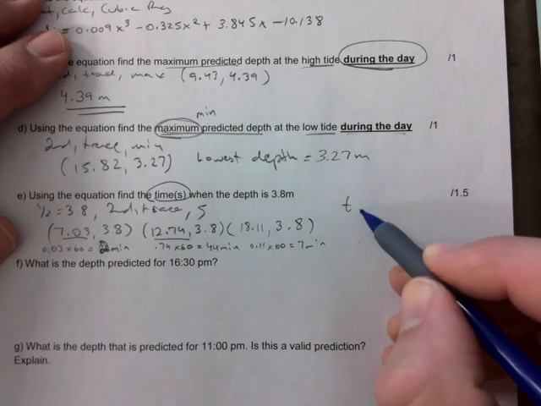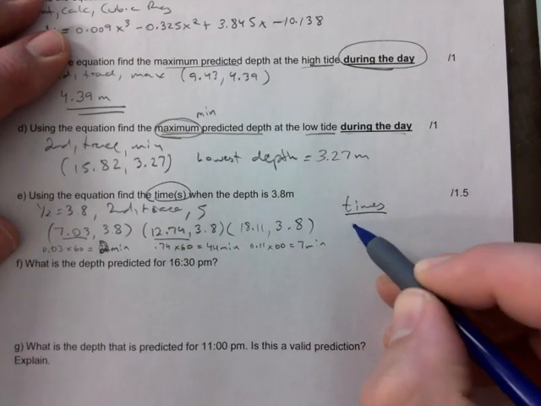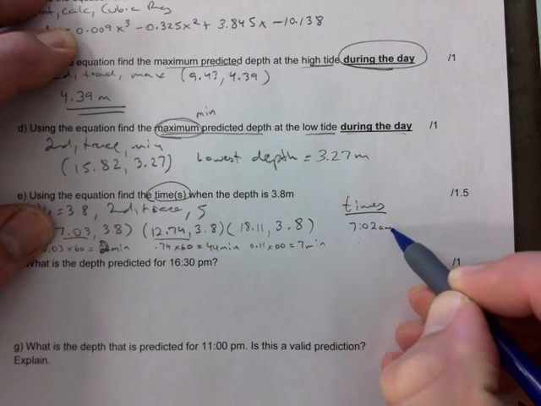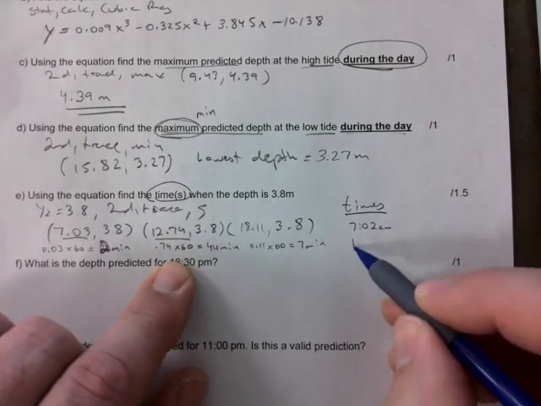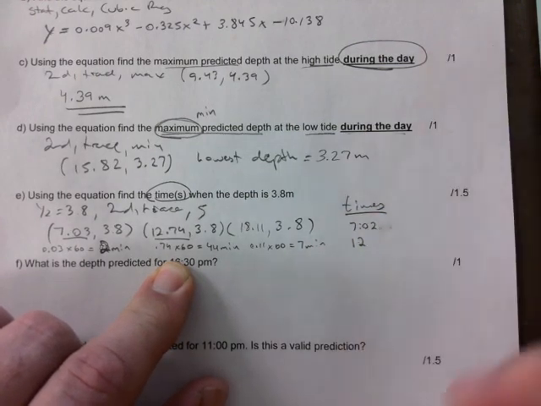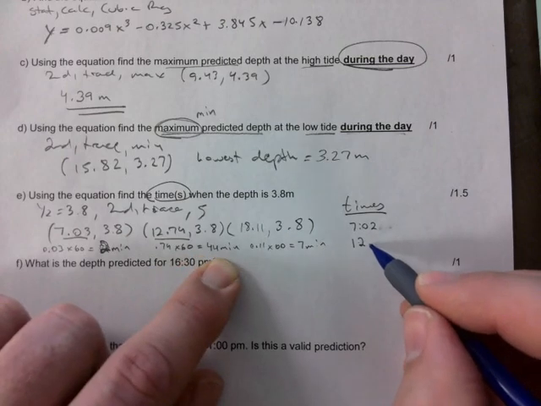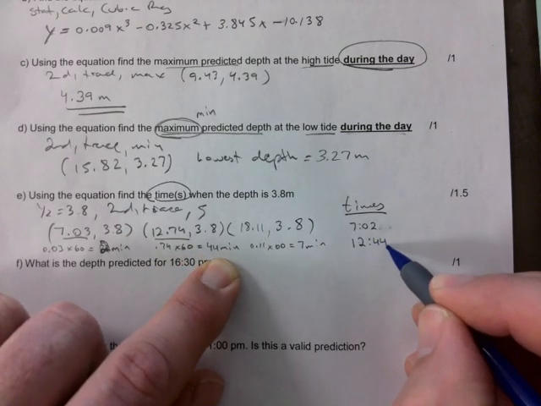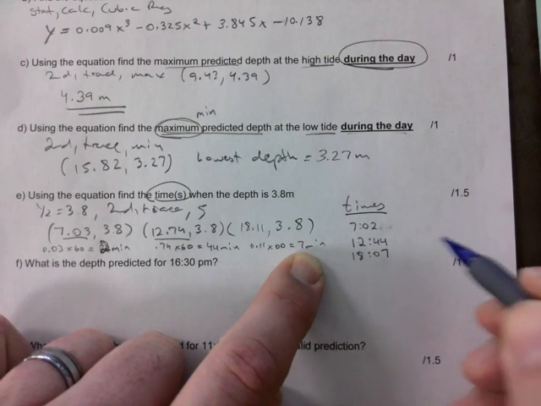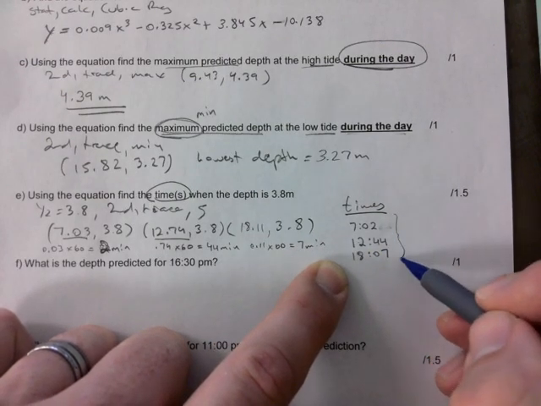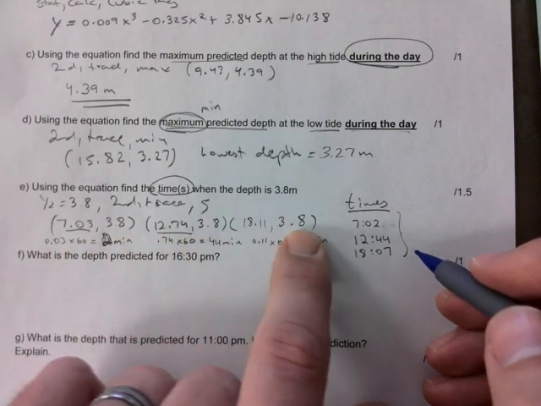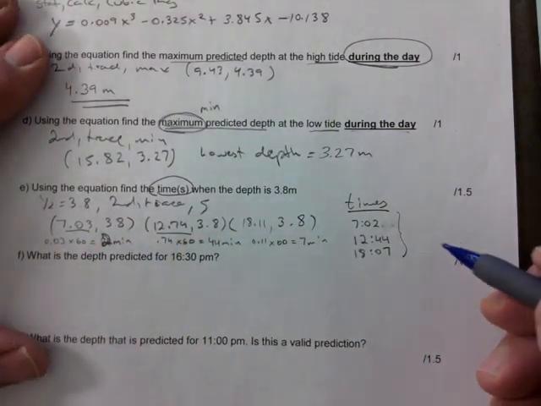So the times would be 7:02 a.m. Then we don't need to do a.m. because it's a 24-hour clock, right? And it's 12:44. And then it's 18:07. So these are the exact times. So if you didn't do the conversion, just take off half a mark. But if you do have all of these three, you get a mark still.